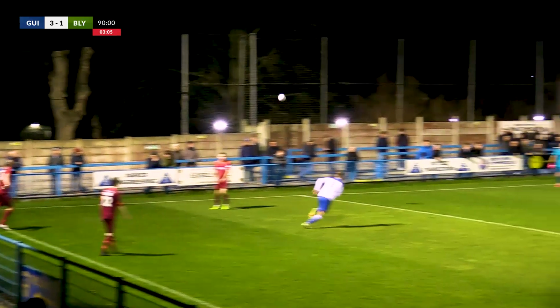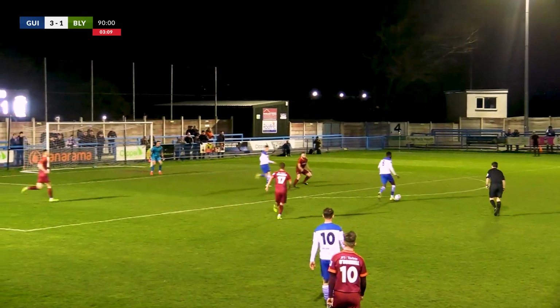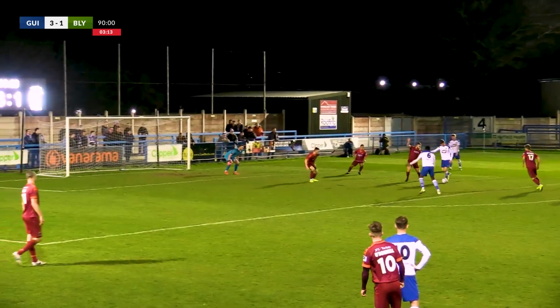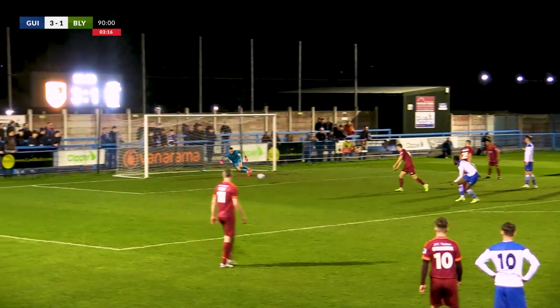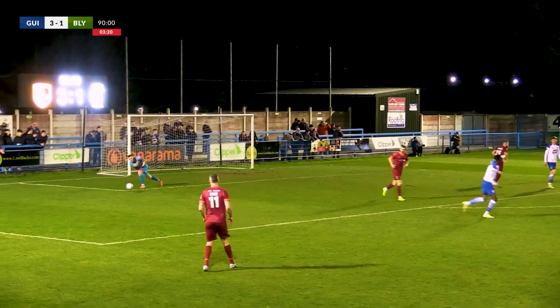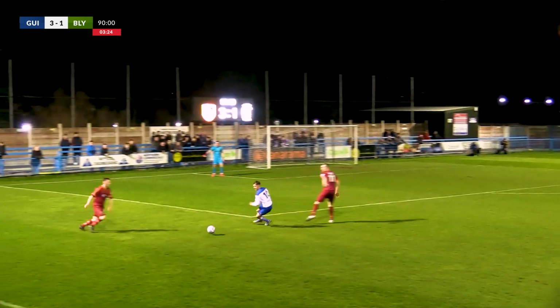Take the throw for Blyth. Oh, straight to LeBron and Becker from Alex Mitchell. Can he take a shot on the edge of the box? Plays in James Gale. James Gale, can he turn and shoot? It's Mbeka. Oh, it's a great save by Alex Mitchell down to his right hand side. That was a mess. LeBron and Becker had about 10 seconds to decide what he wanted to do with it.